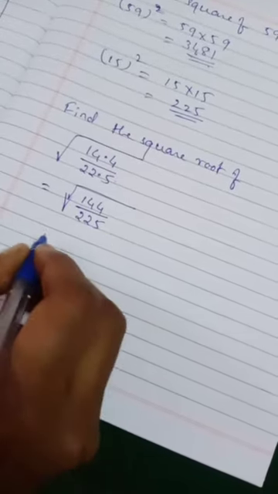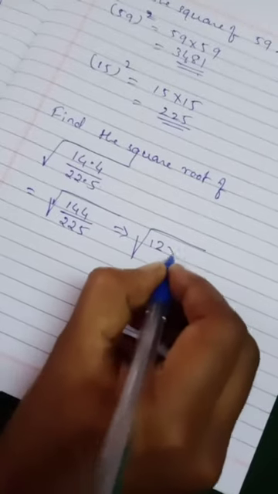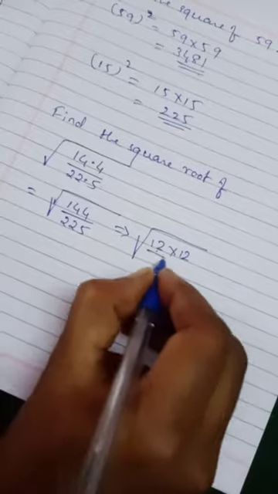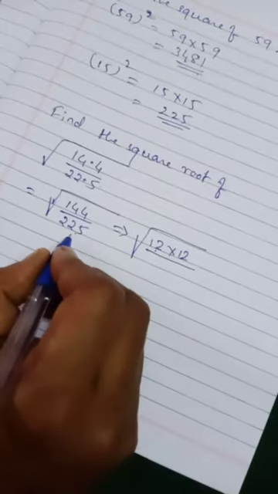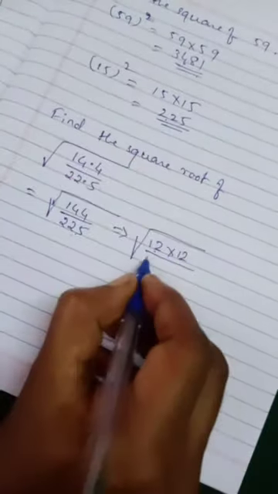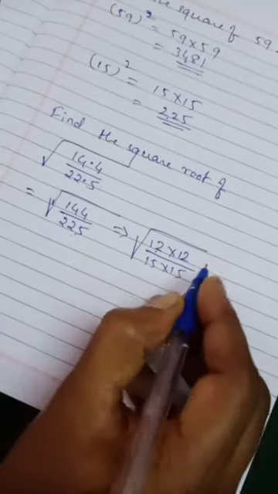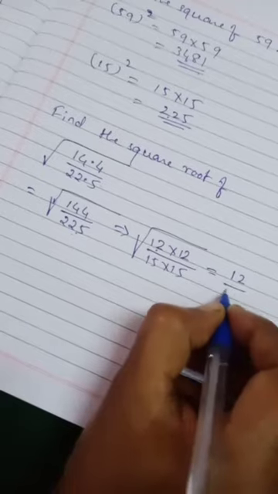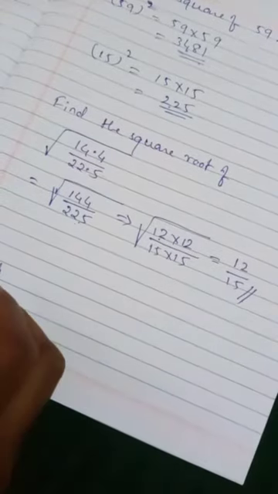So this implies 144 I can write as 12 into 12, and the square root of 144 is 12, divided by the square root of 225, which is 15 into 15, that is 15. So 12 divided by 15 is the answer.